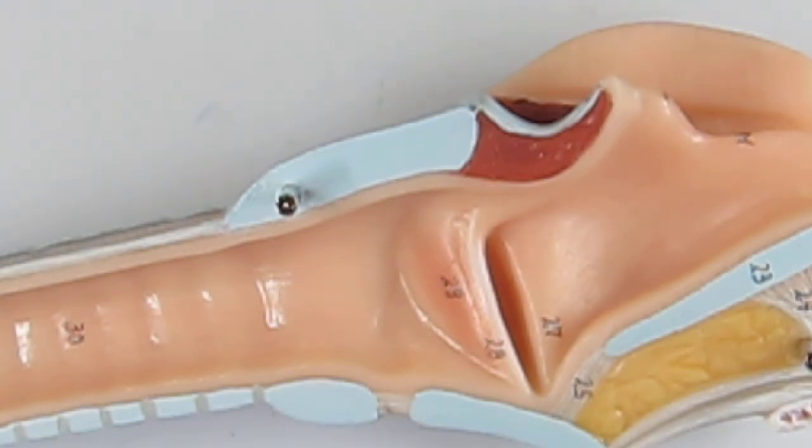Okay, I know that was a little quick, but that's the introduction to the larynx.